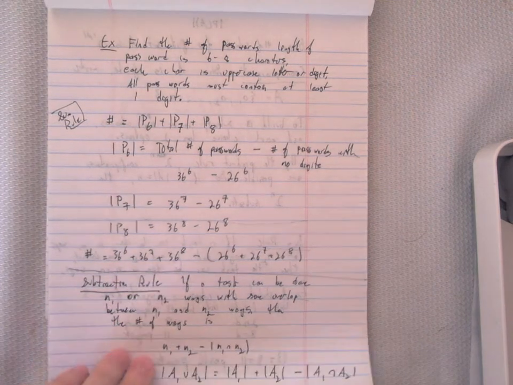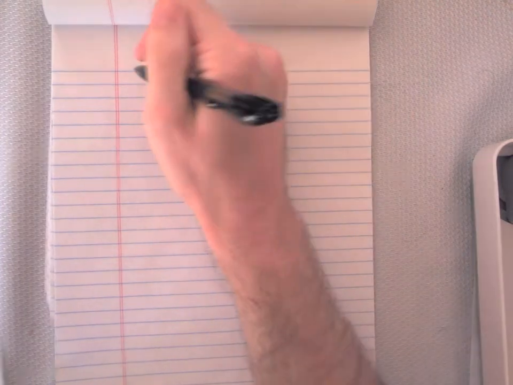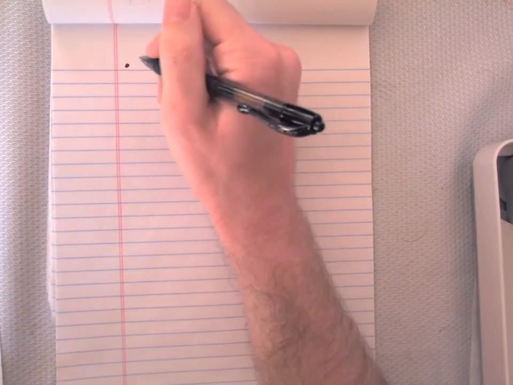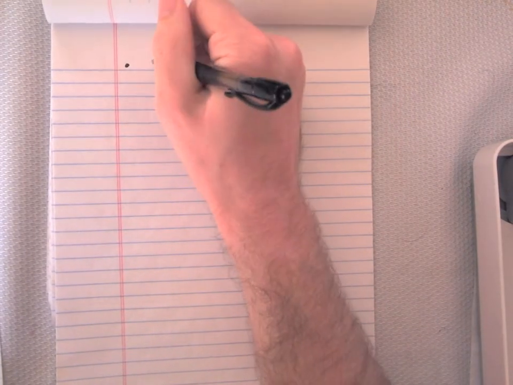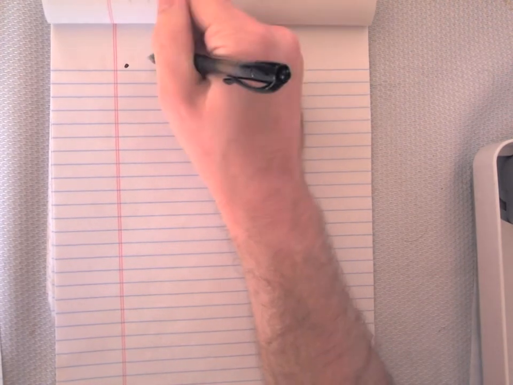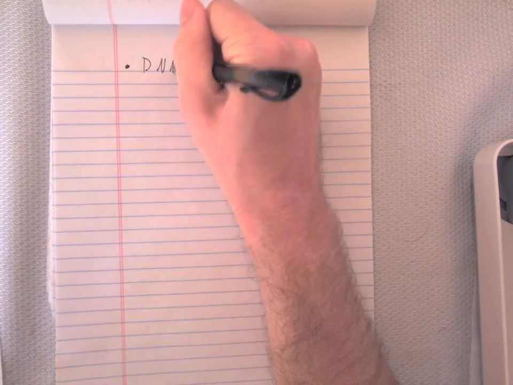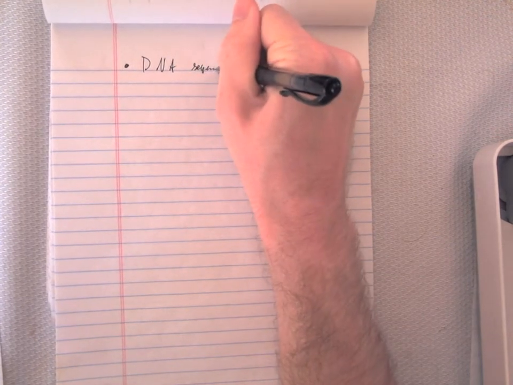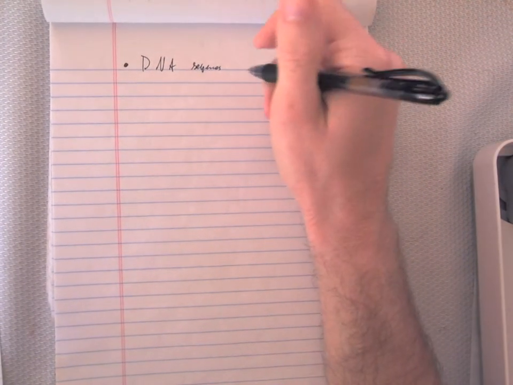Okay, let's do some more examples of this counting. So for instance, let's think about 5-element DNA sequences. So DNA sequences consist of 4 possible letters.